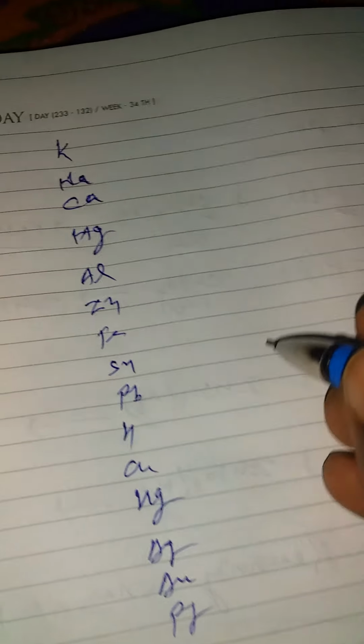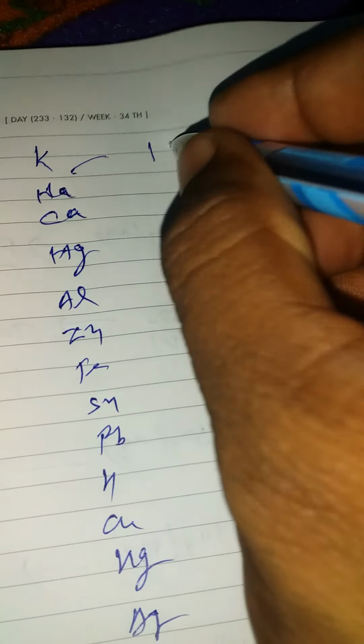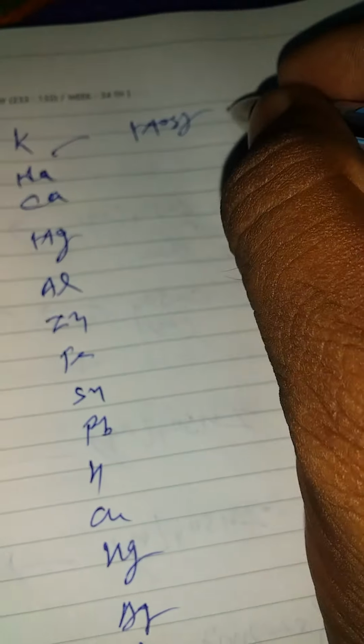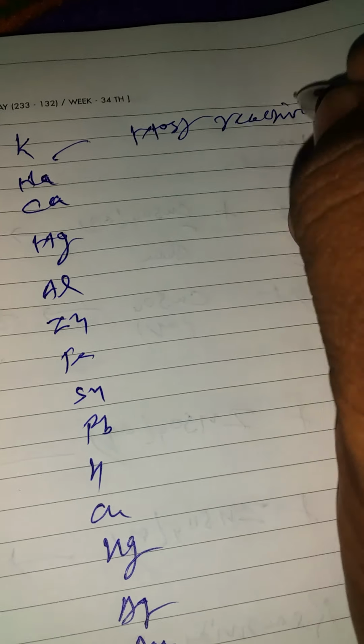In this series, we see that potassium is the most reactive, while platinum is the least reactive.